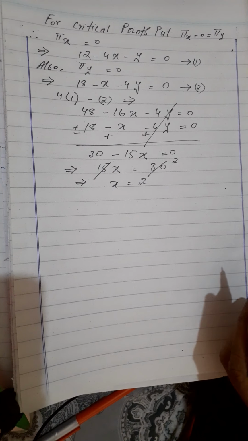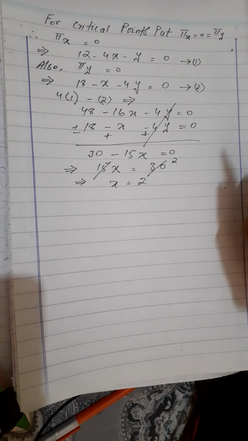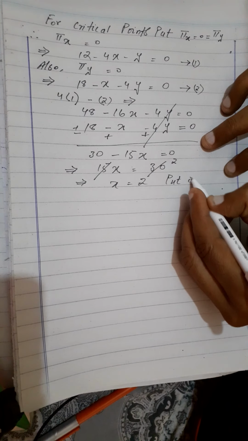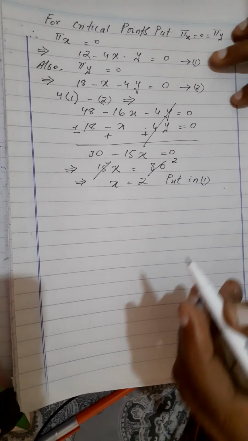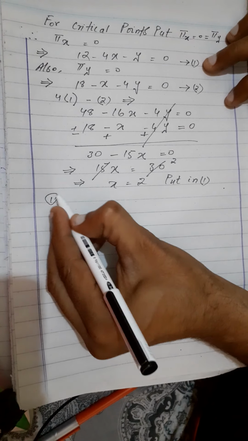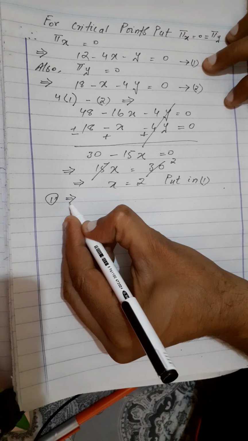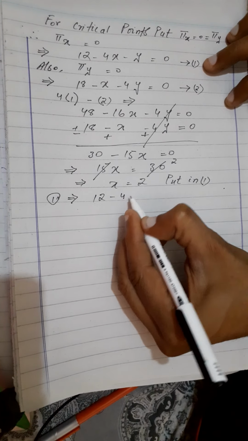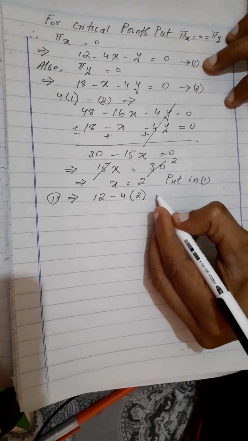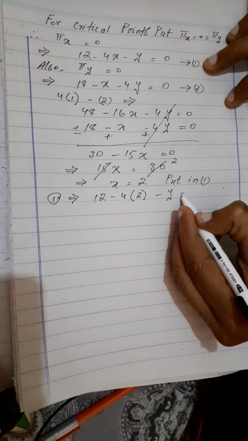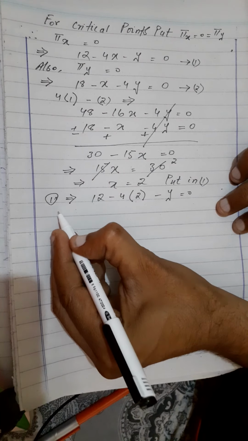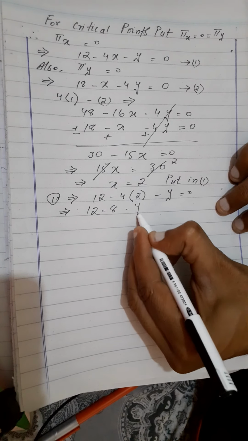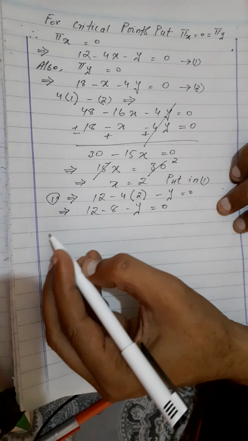Now to find y, put x equal to 2 in equation 1. Equation 1 implies 12 minus 4x minus y equals 0, so 12 minus 4 times 2 minus y equals 0. Now 12 minus 8 minus y equals 0.